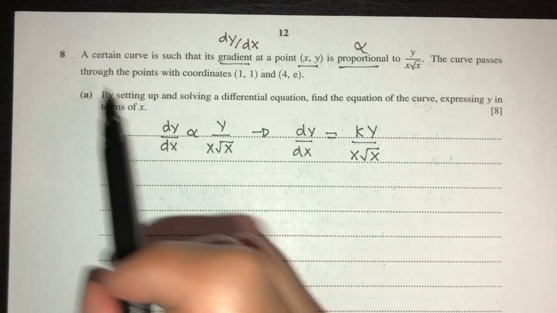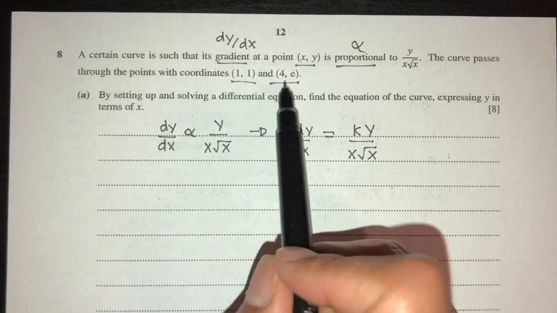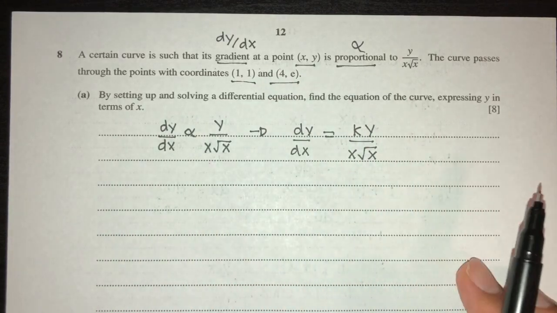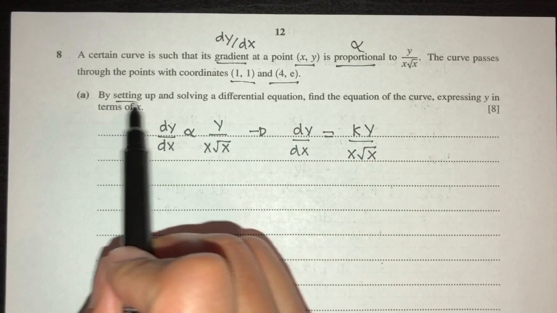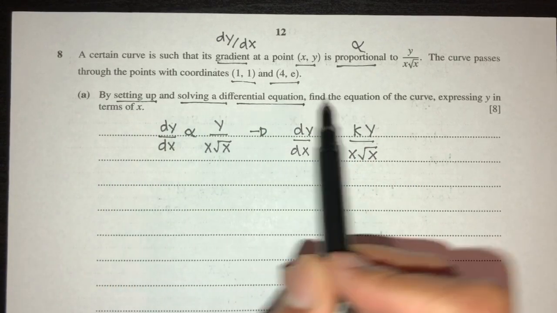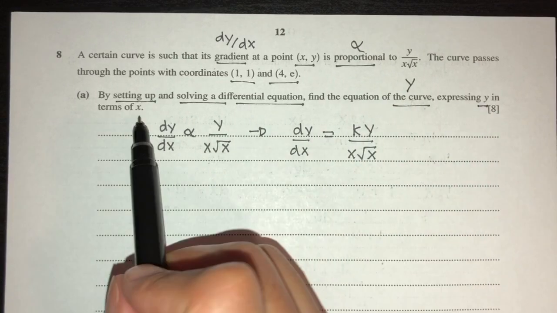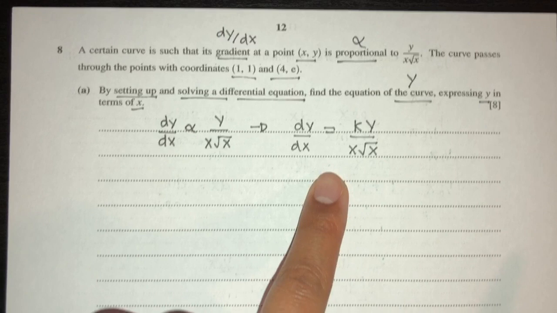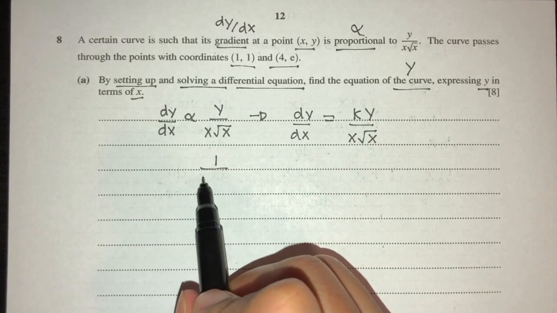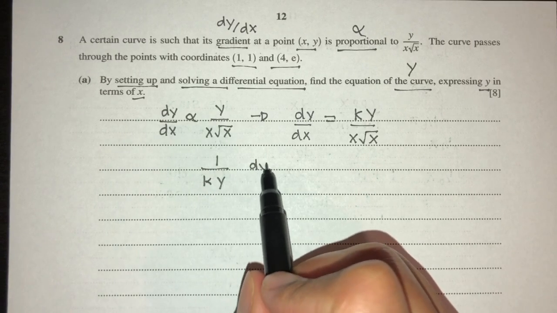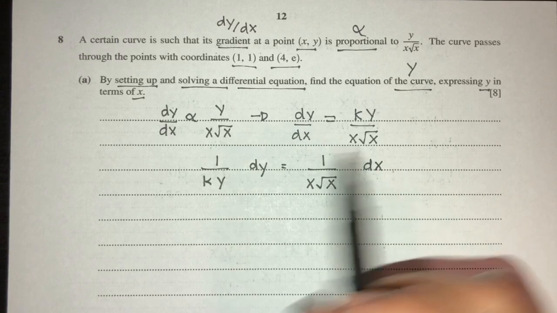Okay, so the curve passes through these 2 points. So we have to use these points to find the value of k, and then later on find the value of c when you integrate to find the equation of your line. So by setting up and solving a differential equation, find the equation of the curve. It means to find y, expressing y in terms of x. So pretty easy. We can send dx over here and y over here. You will have 1 over ky dy is equal to 1 over x root x dx.